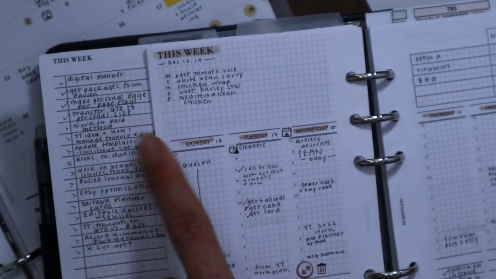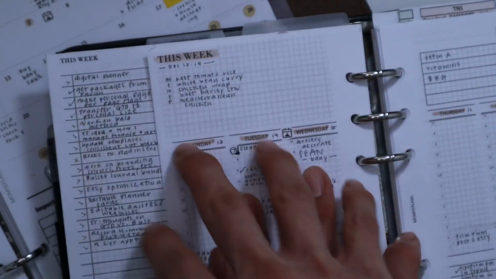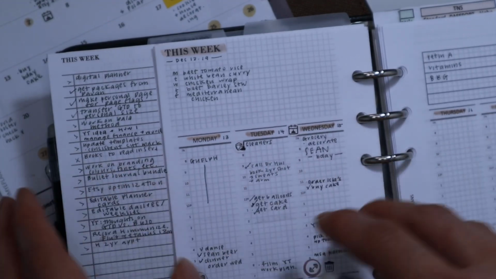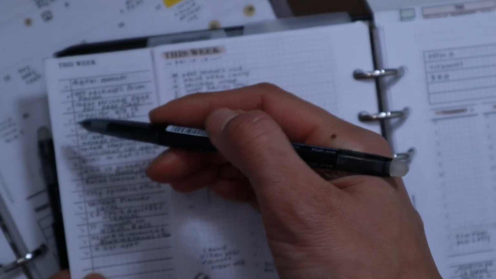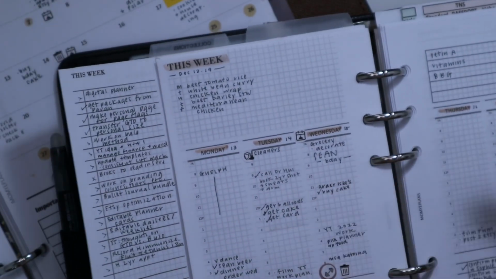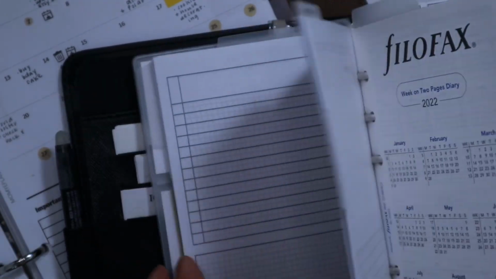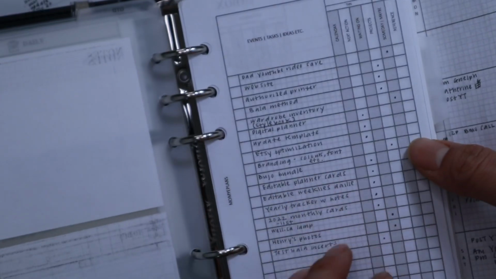Now, if there was something on here that I've decided, oh, hey, I didn't do it this week and I'm not going to do it in my next week, what I will do is give it a backwards arrow. And that backwards arrow just means that I've migrated it backwards into these lists that we just talked about. Okay, so that means I've added it back on this list.